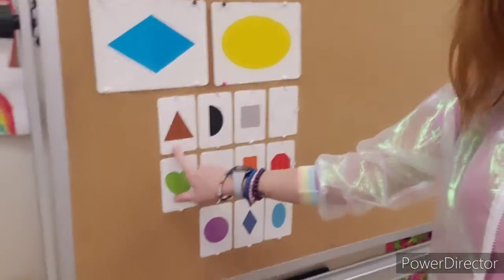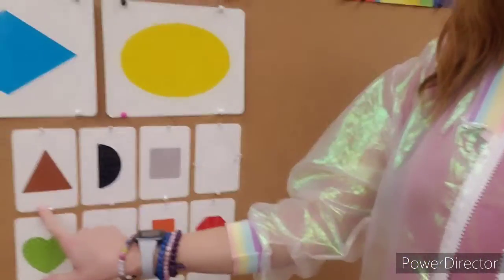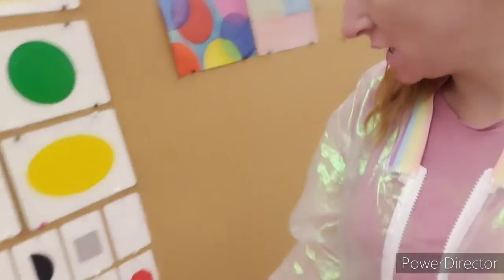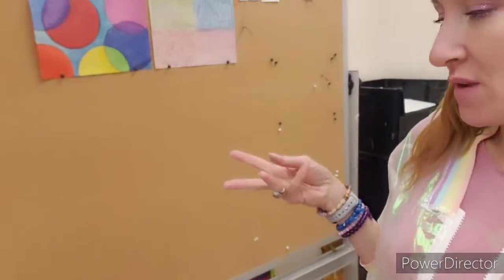And then shapes like this are used, a triangle by itself might not mean anything, but a lot of road signs are triangles. A diamond can be used as something. So a lot of shapes can also be used as symbols, was what we were talking about.